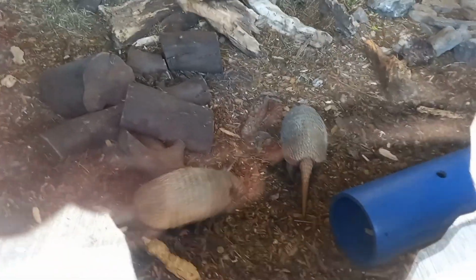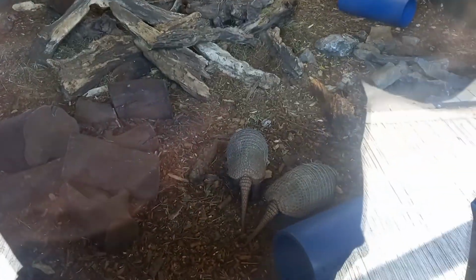This one's just coming over. This one just running behind that log, emerging out the other side to get a bit of a closer look as it comes closer. It's right up close now. Let's get some good views of it. The other one's coming over.